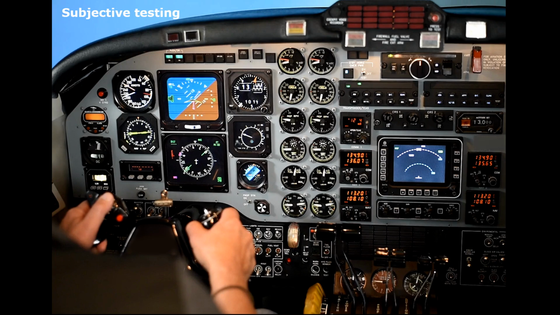As you recall, this testing method is called functions and subjective testing. The term functions refers to evaluating how the systems operate. This leads us to the discussion of how we should check the systems and avionics as part of the functions and subjective testing.